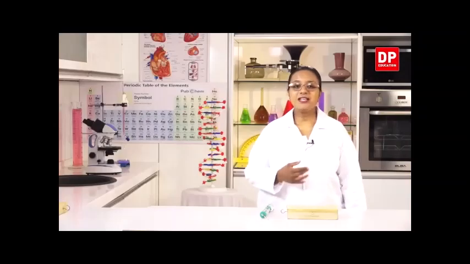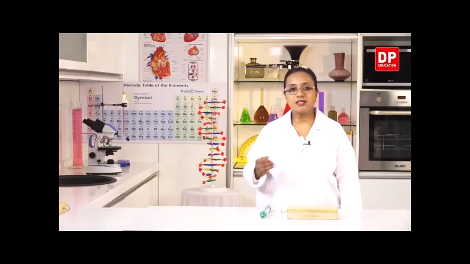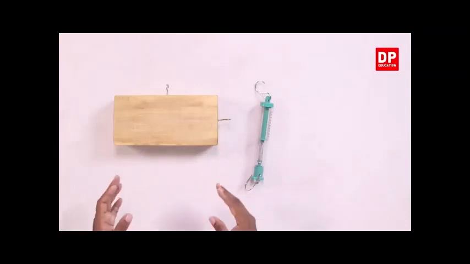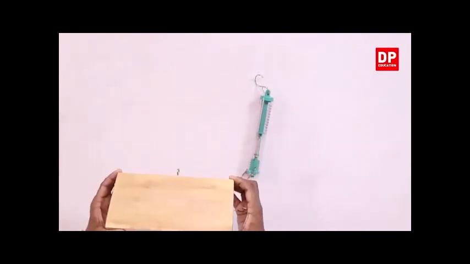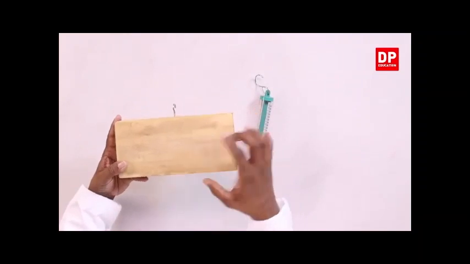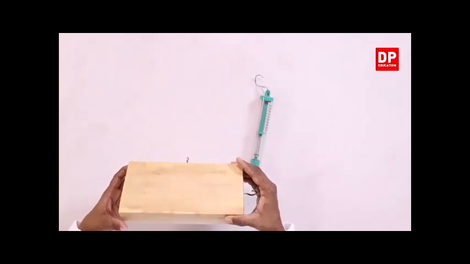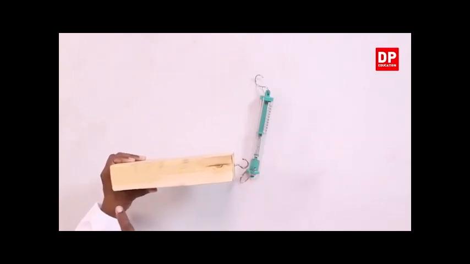Okay students, now let us do the activity to observe whether the surface area of an object has an effect on the limiting frictional force exerted by the surface of the table. For that, I will need a wooden block like this. This block has different surfaces. As you can see, this is a surface which has a high surface area. You can look at this surface, it's a larger surface area. At the same time, we can use this other surface which has a smaller surface area.